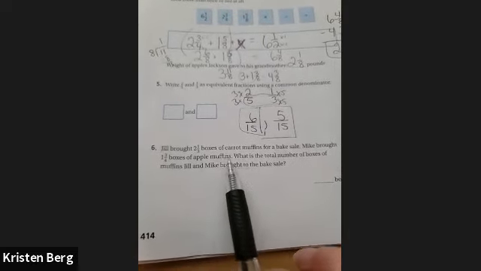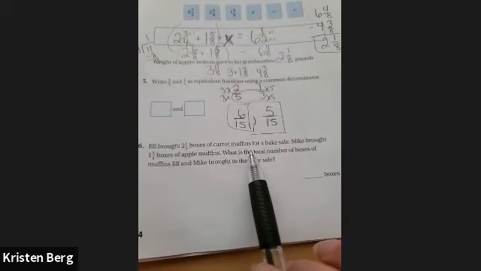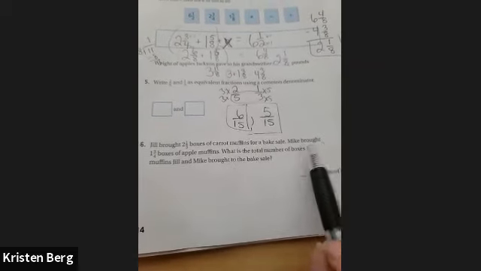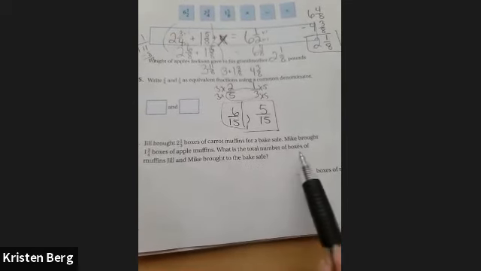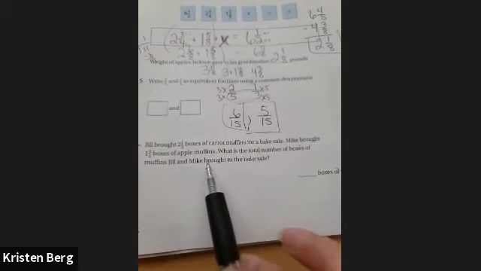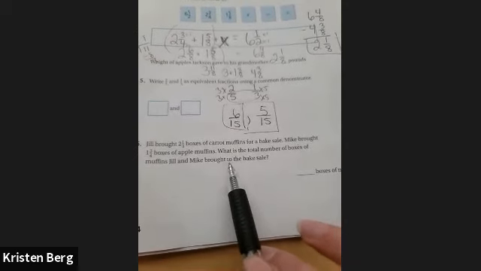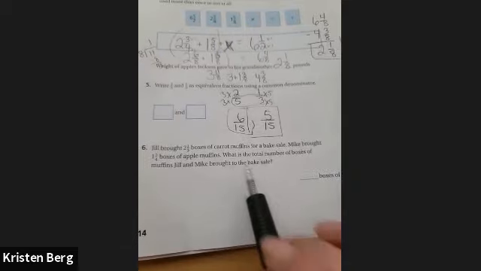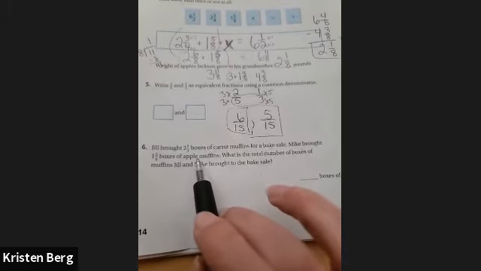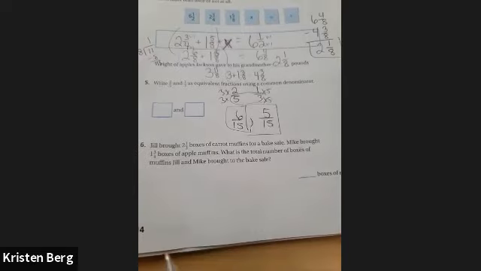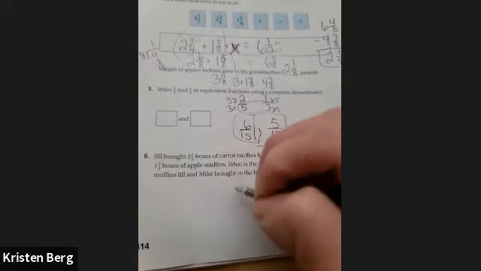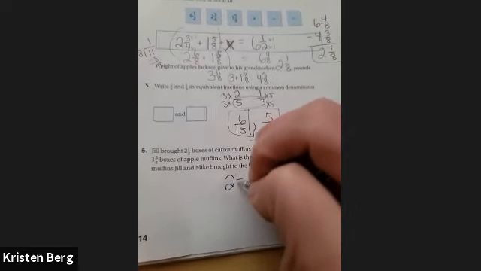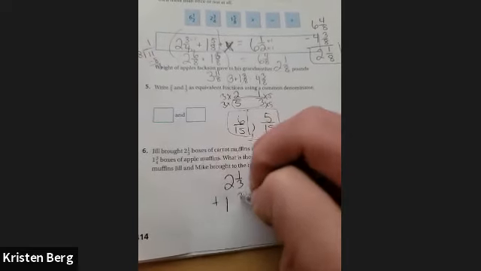All right, next it says Jill bought 2 1/3 boxes of carrot muffins for a bake sale. Mike brought 1 3/4 boxes of apple muffins. What is the total number of boxes of muffins that both Jill and Mike brought into the bake sale? So this is what Jill brought, this is what Mike brought, and they want to know the total amount of muffins that came in. So when I'm doing that, the total number, I need to add these. So 2 1/3 plus 1 3/4.